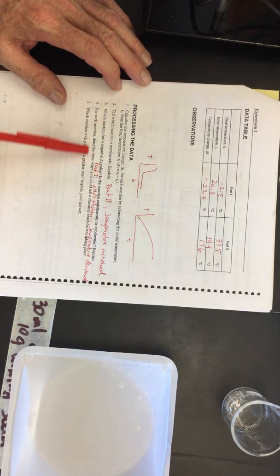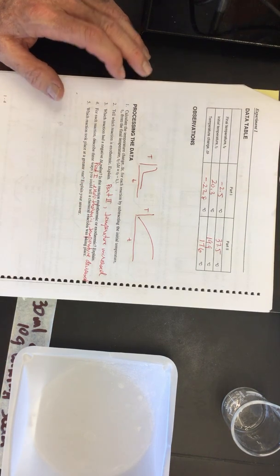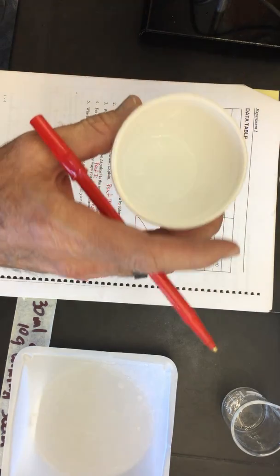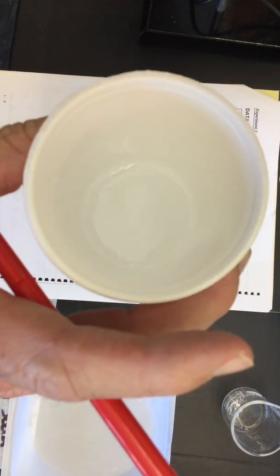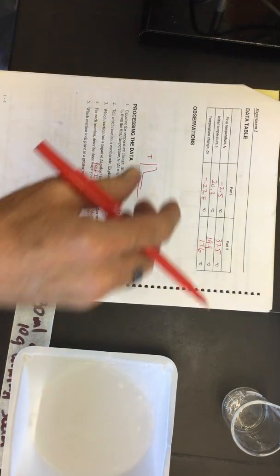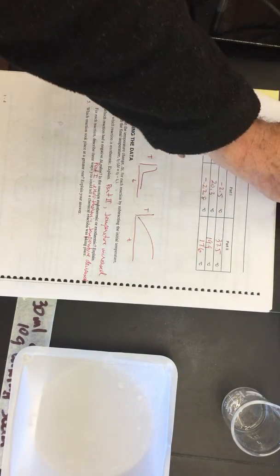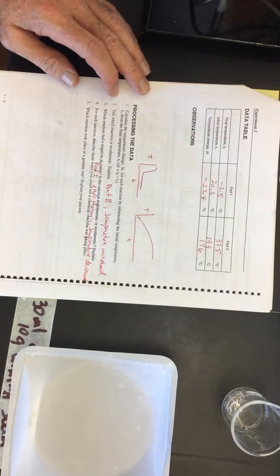For each reaction, describe 3 ways that you could tell a chemical reaction was taking place. Did you guys see anything during the duration of that? You can actually still see it right here. You might be able to hear it. There's bubbles. Okay, bubbles was taking place in the other one. The hydrochloric acid completely dissolved the magnesium.